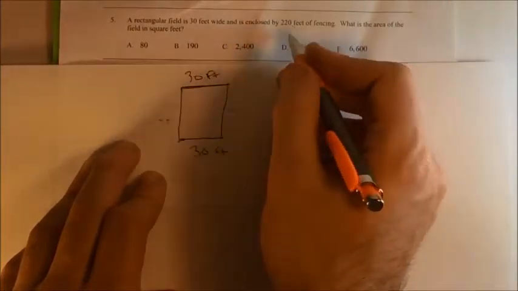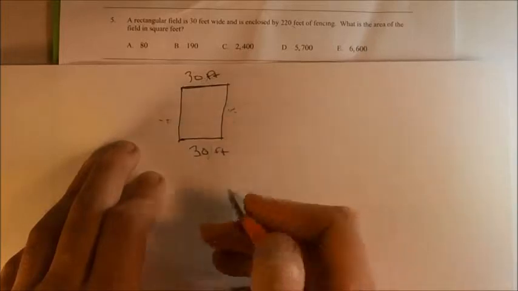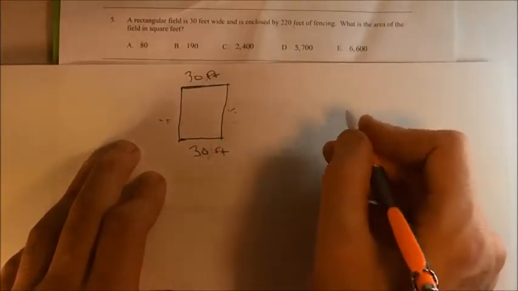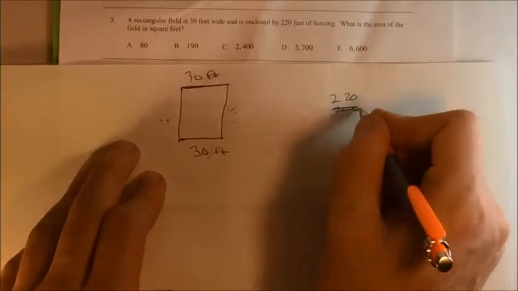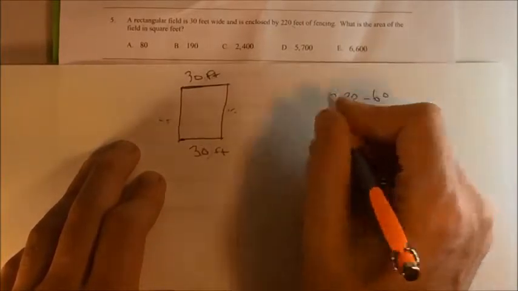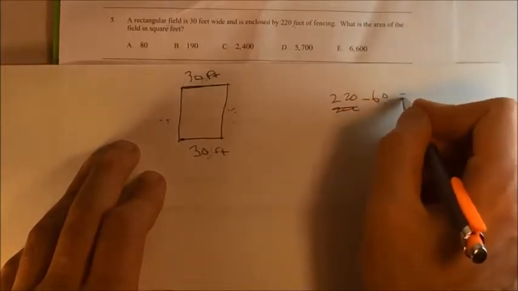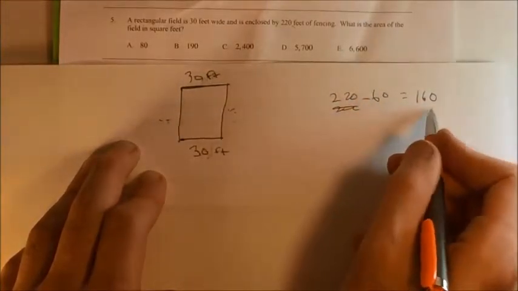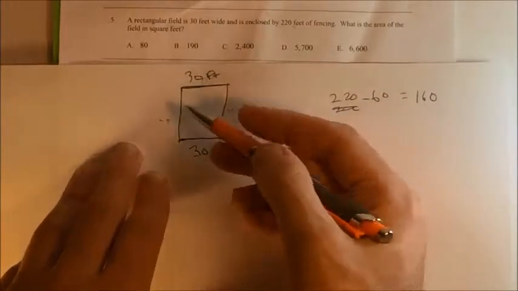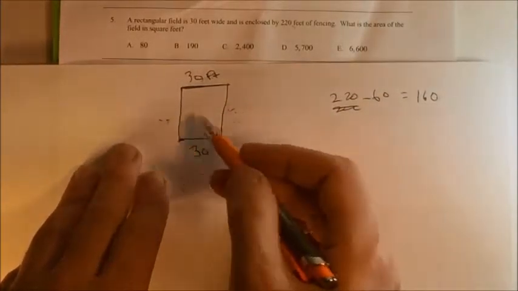If we subtract both of these from 220, we'll have however much fence we have left after those two width parts. So let's do 220 minus 60, because 30 plus 30 gives me 60. This gives me 160. So I have 160 feet left for both of these two sides of the fence.